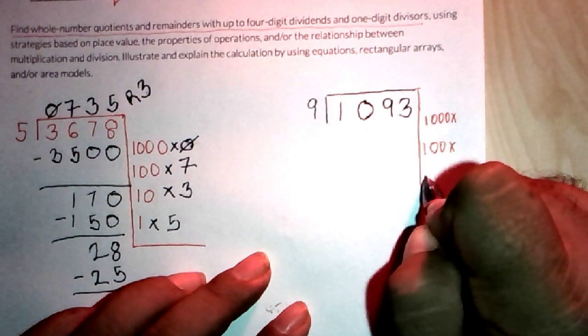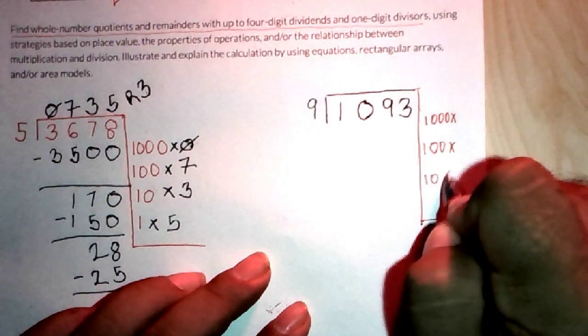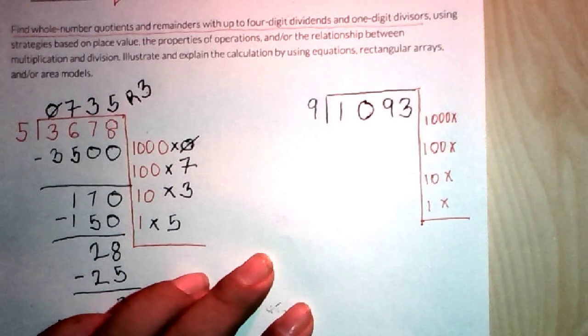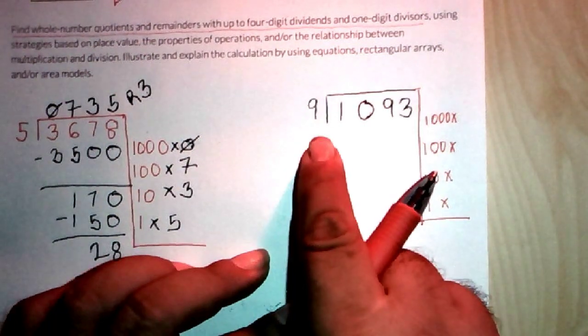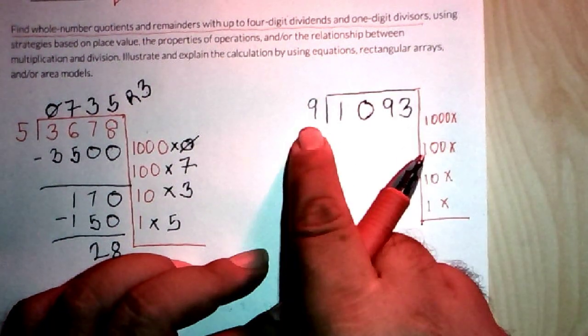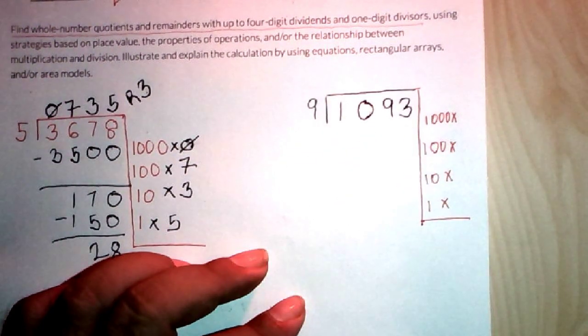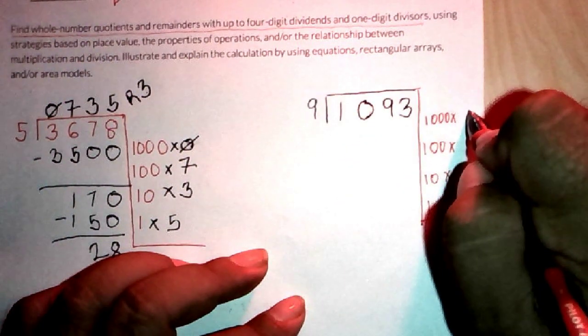Here's the tens. And here's the ones. It's obvious that once again, if you multiply 9 times 1,000, that's way too big. So there's nothing that goes in the thousands place.